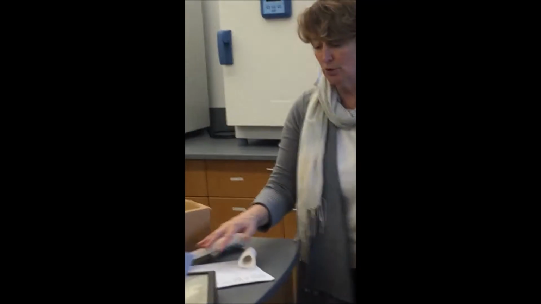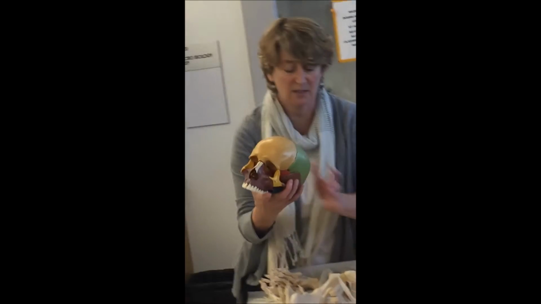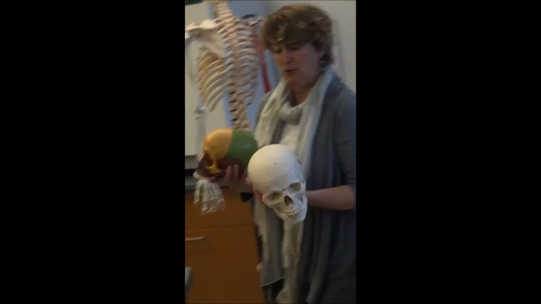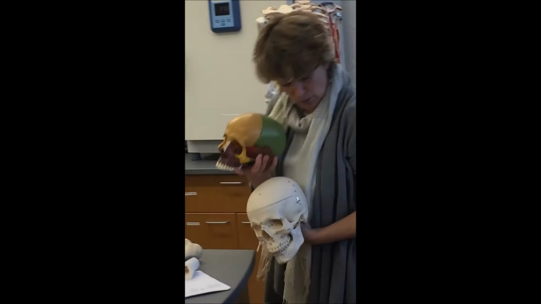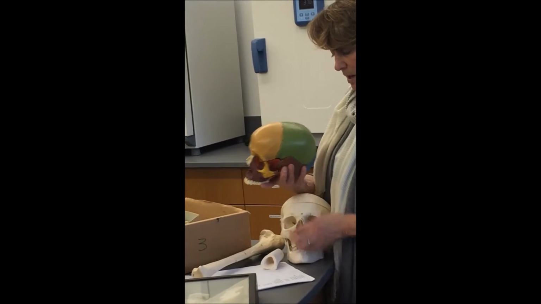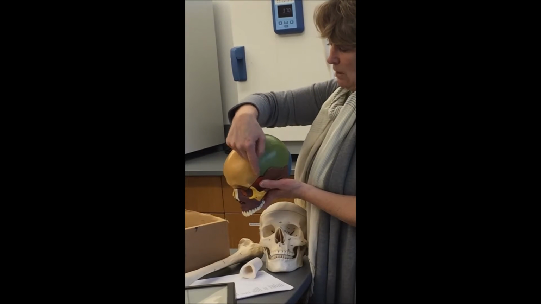The sutures. A suture is a dividing line, and we've got some skulls here. You have to be careful of these because there's so many parts here, they tend to fall apart. So you can see them on the plastic skull, and we also have some half skulls down the bottom, but also on this colored skull. I'll show it on this colored skull because I think it'll show up better. But this is the coronal suture, okay?